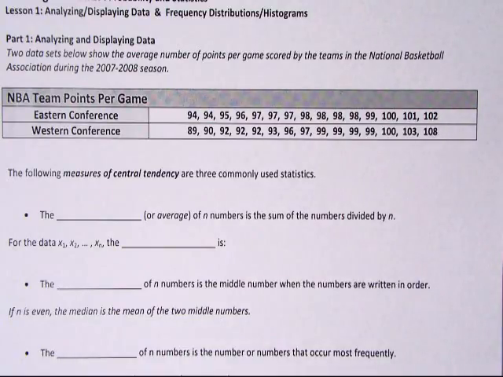So for part 1, we're going to talk about analyzing and displaying data. Two data sets are given below, and they show the average number of points per game scored by the teams in the National Basketball Association during the years of 2007 and 2008. So it was that season. You have the Eastern Conference and the Western Conference given to you as team points per game, and they're laid out there in front of you. The Eastern Conference has 15 scores. The Western Conference also has 15 scores. So there are 30 scores total in that table.